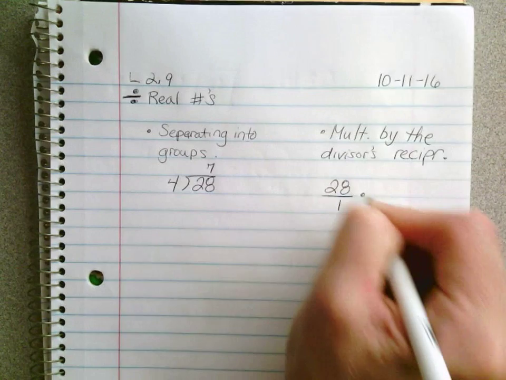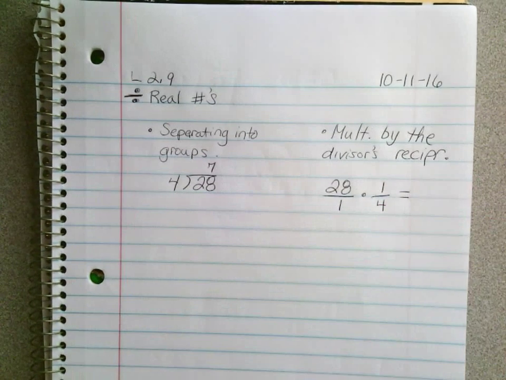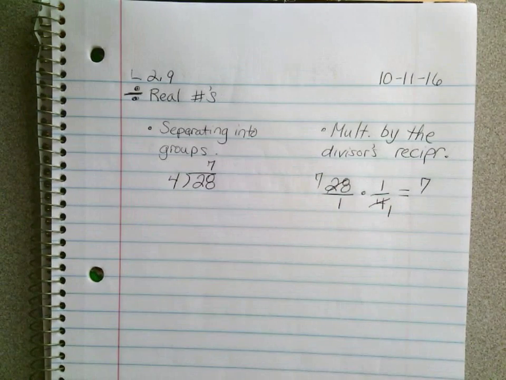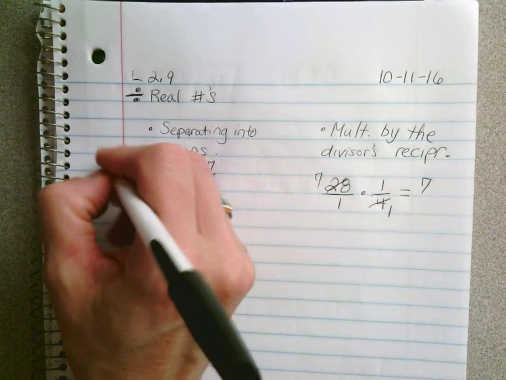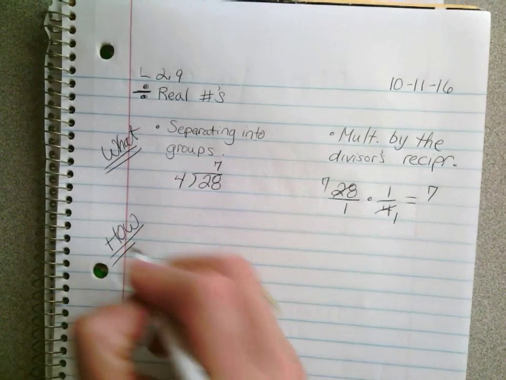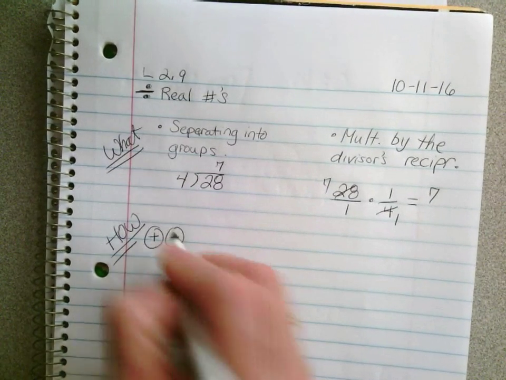28 times the reciprocal of 4 is 1/4. After you've reduced by a factor of 4, you end up with your answer. The thing that's cool about reminding yourself of that is it's really useful when we're reducing things, when we're dividing things. It just can be really, really helpful. Now, a couple of really quick rules. So this is what division is. Here's the how, with respect to positive and negative numbers.